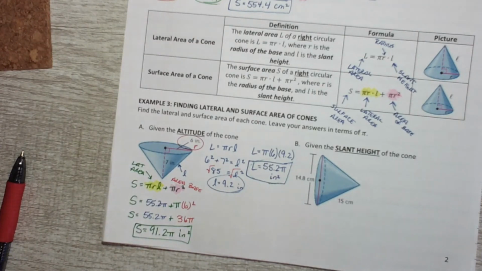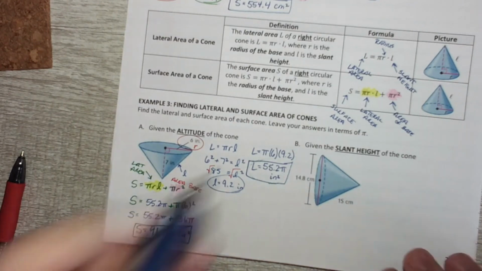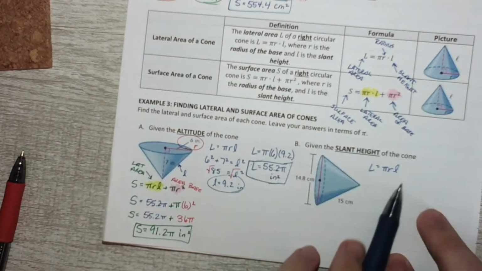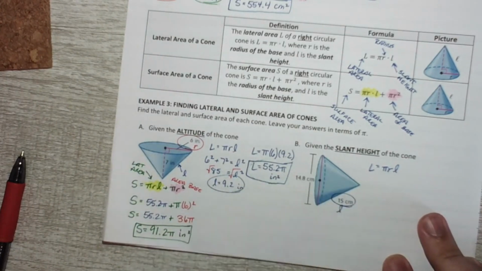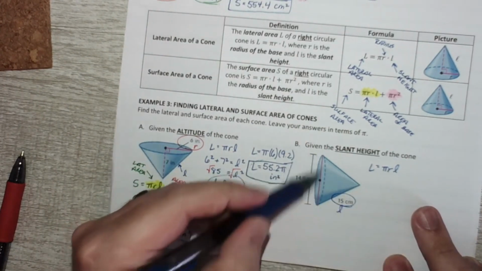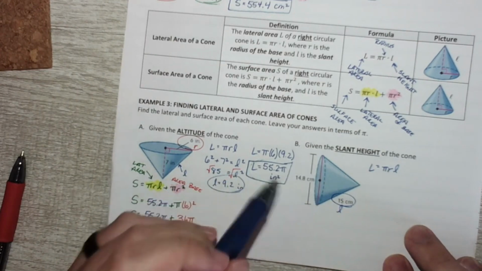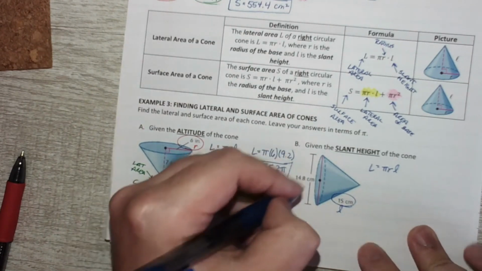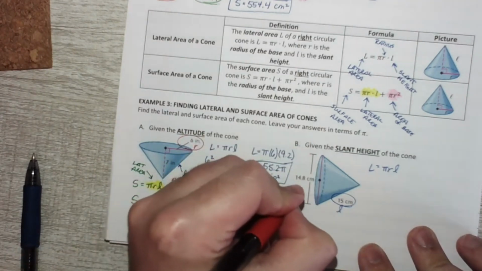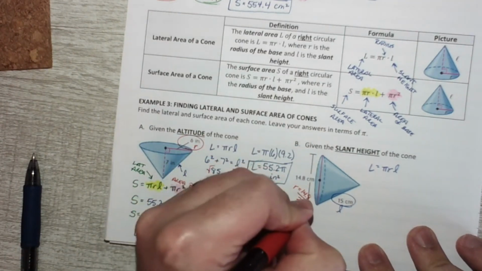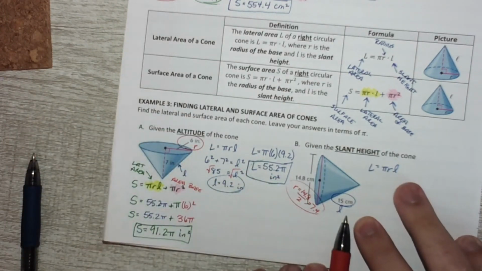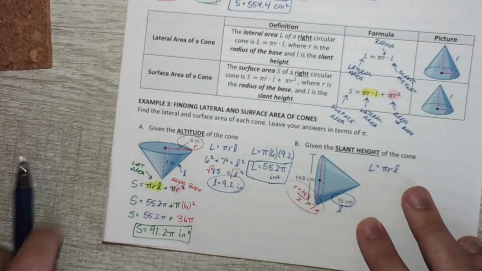Okay, and then last example here in this video is we're given the slant height. So same deal, right? Got to find the lateral area first. So we need to know the slant height, which we know. And we also need to know a radius. But in this case, we are given the diameter. So remember that the diameter is 2 times the radius, or the radius is half of the diameter. So this tells me that r should be 14.8 divided by 2, which is 7.4. So we already have everything we need in order to find the lateral area.